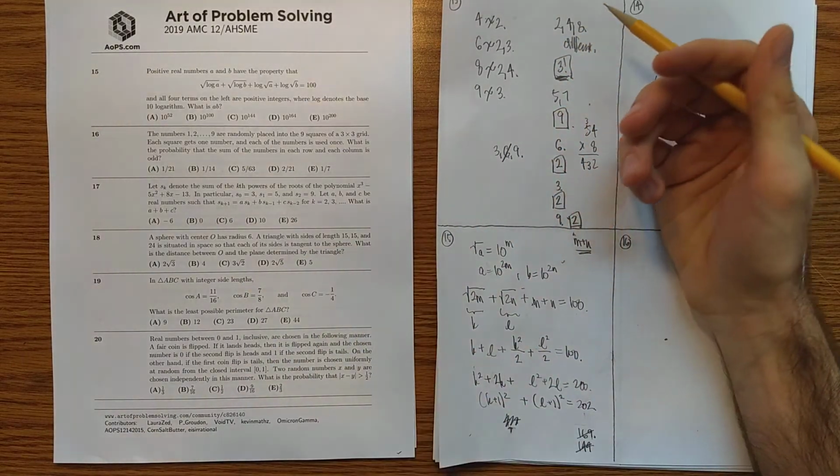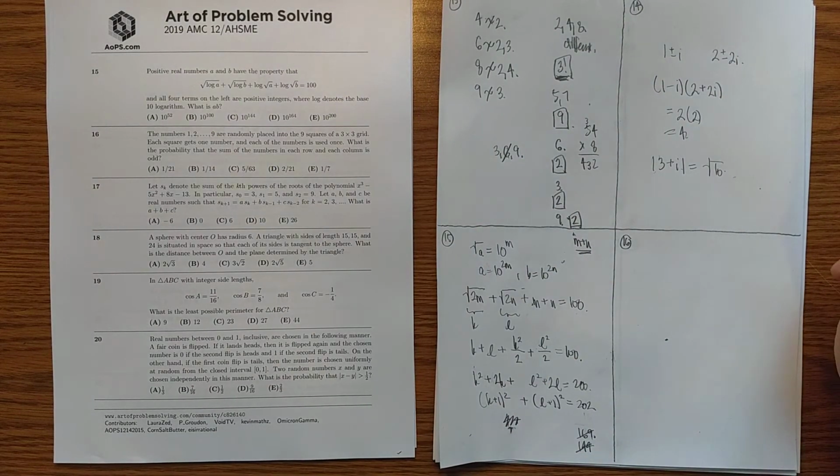All right, let's see if I did this right. Root a has to be 10 to the m.